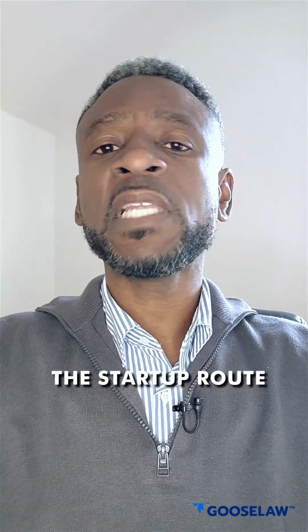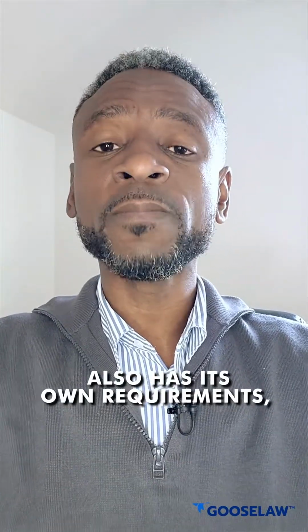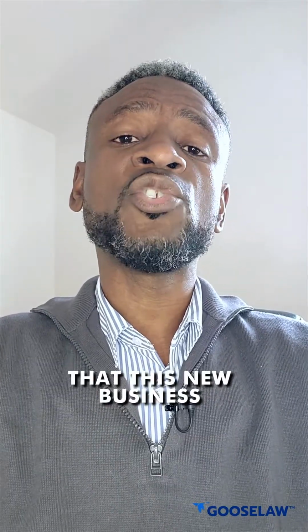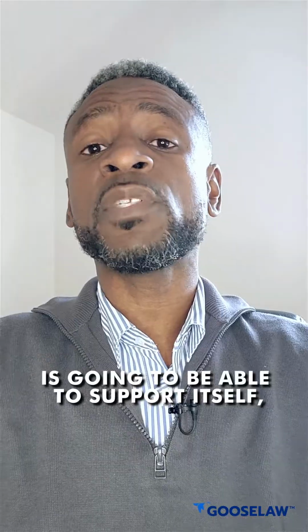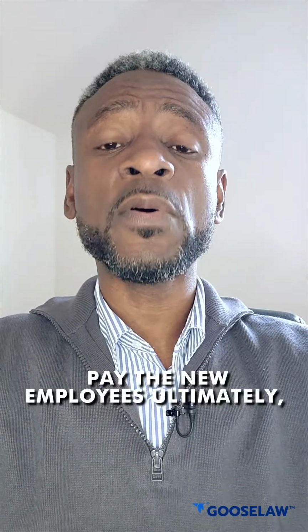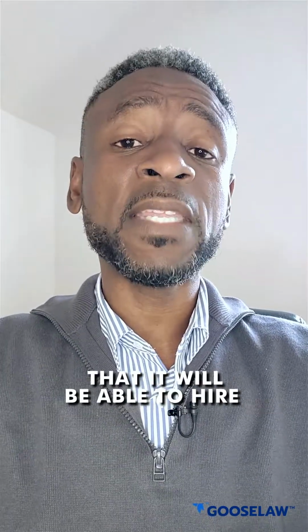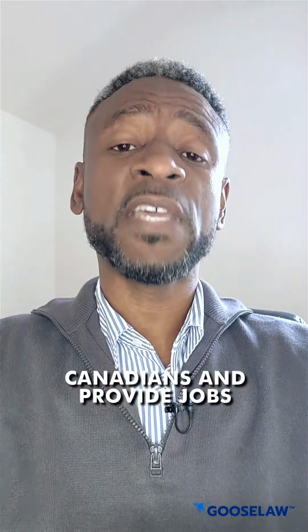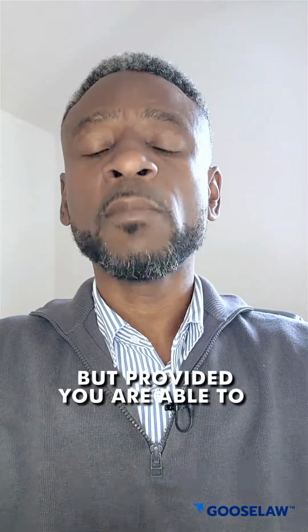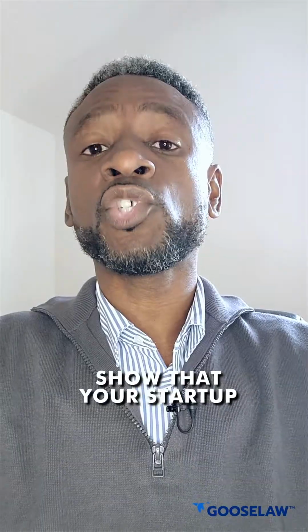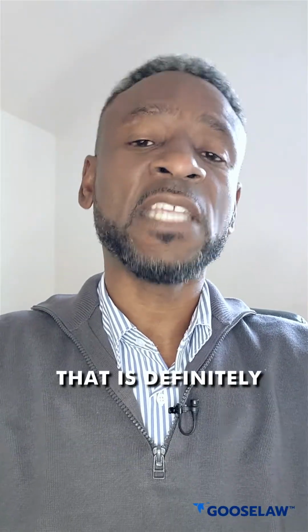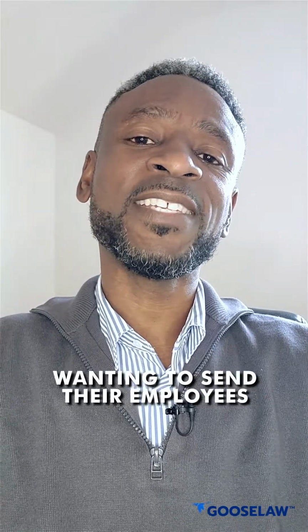Of course, the startup route also has its own requirements, one of them being that you need to prove that this new business is going to be able to support itself, pay the new employees, ultimately that it will be able to hire Canadians and provide jobs for Canadians and so on and so forth. But provided you're able to show that your startup will be able to meet those requirements, that is definitely going to be option number 2 for an Indian company wanting to send their employees to Canada.